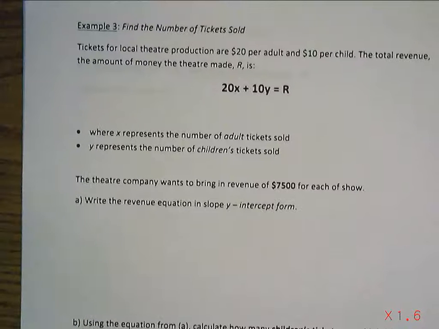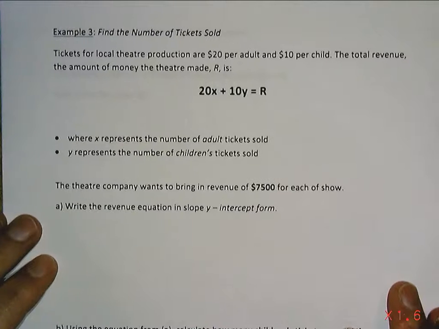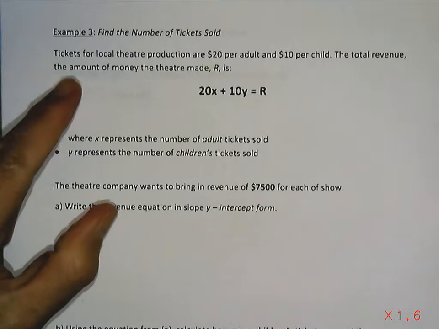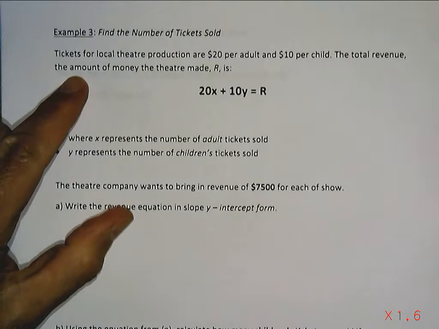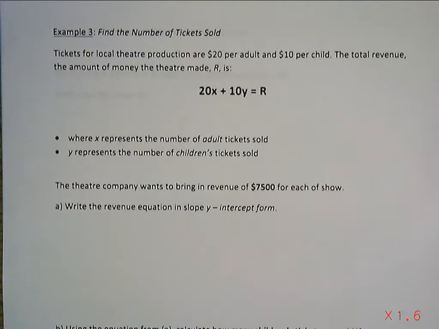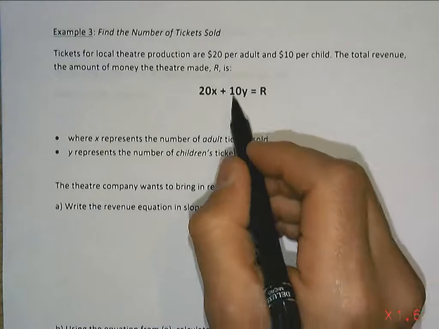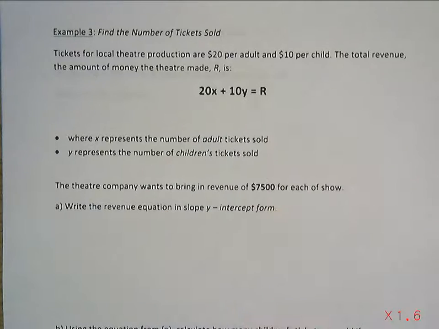Example 3. Finding the number of tickets sold. Tickets for a local theater production are $20 for an adult ticket, $10 for a children's ticket. The total revenue, the amount of money the theater makes, is 20x plus 10y equals r.